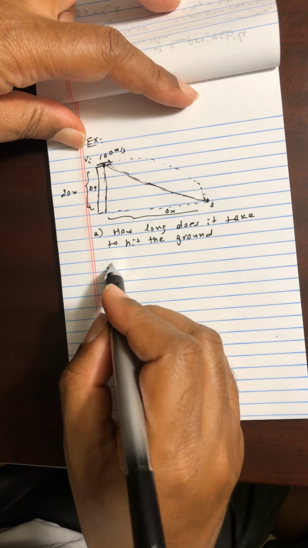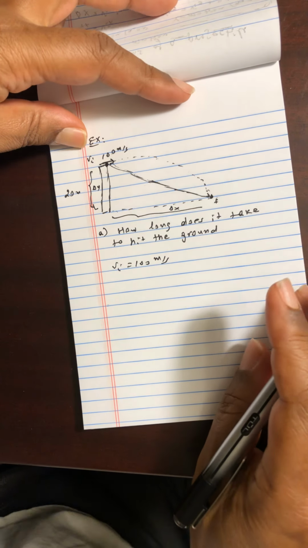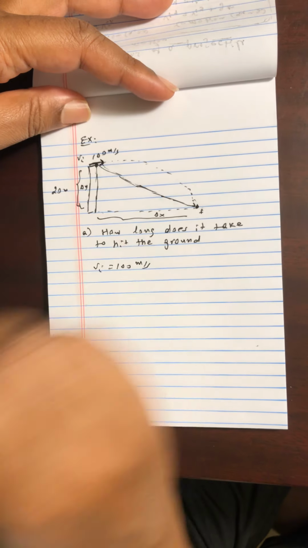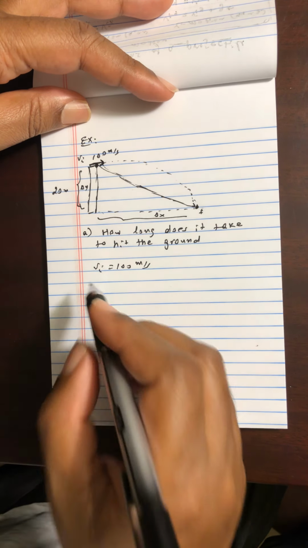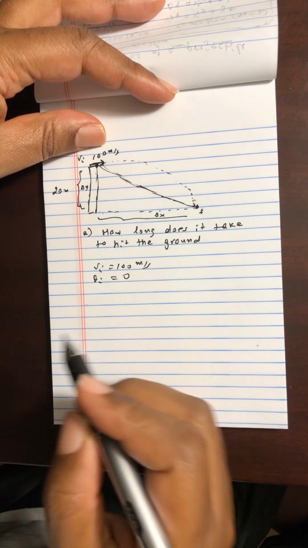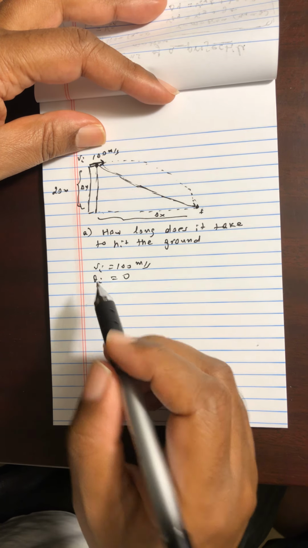We know the initial speed is 100 meters per second. We also know the direction because it's horizontal. What's the angle for horizontal? The default angle for horizontal, which is east, is 0. So theta is 0. So from this information, we can calculate the x and the y components of the initial velocity, which we'll need in the equations.